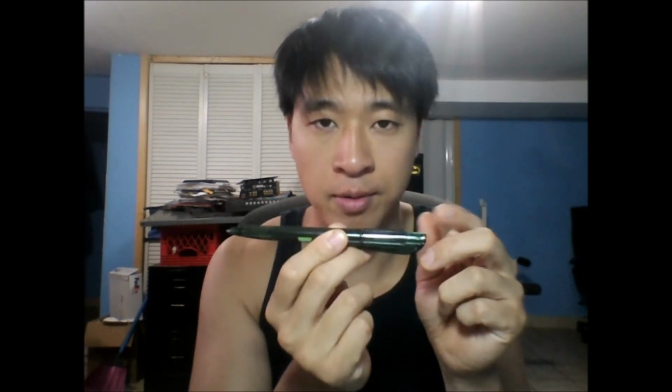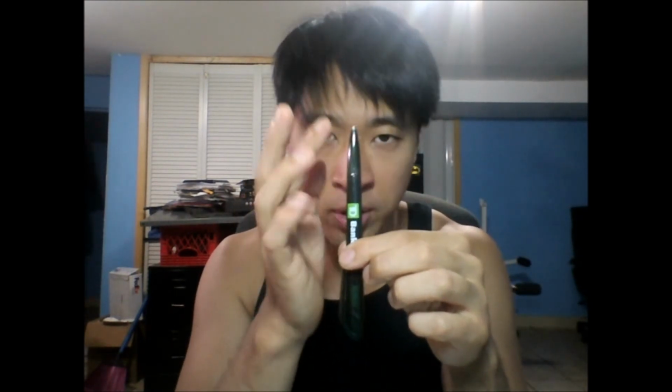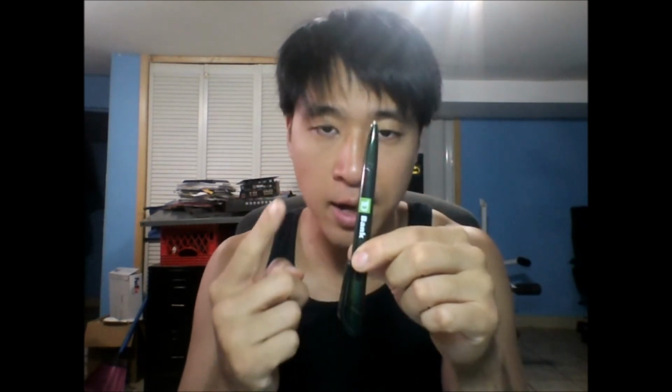I could take this pen over here and do a 360-degree rotation. I'll do it in a way that's easy for you to see, like this. This would be a full 360-degree rotation, pointing up to 12 o'clock, and back to 12 o'clock.